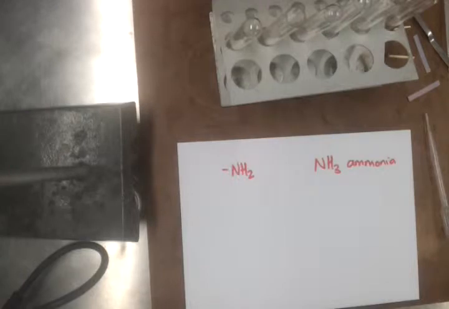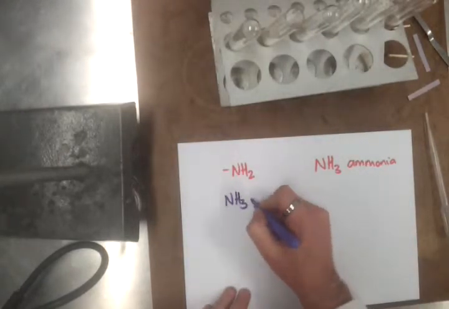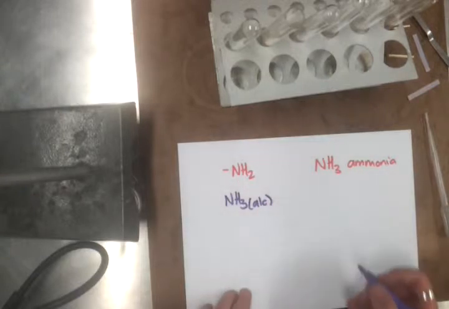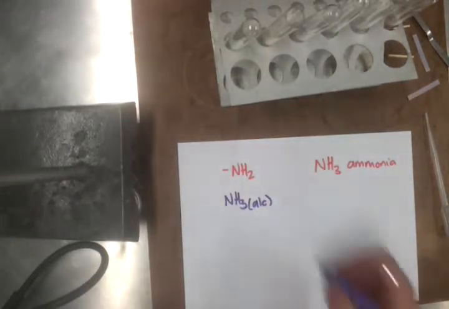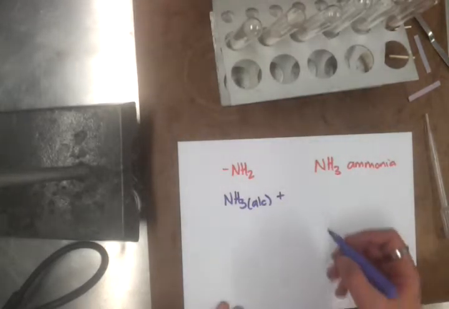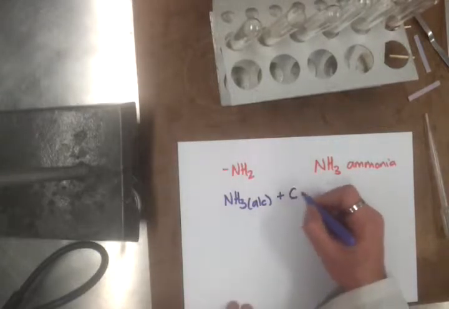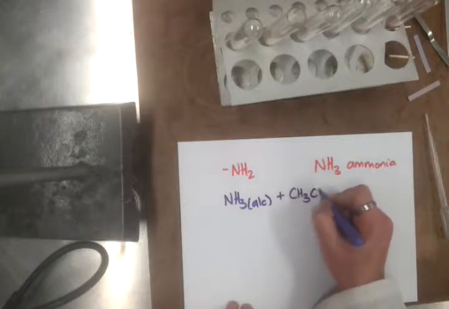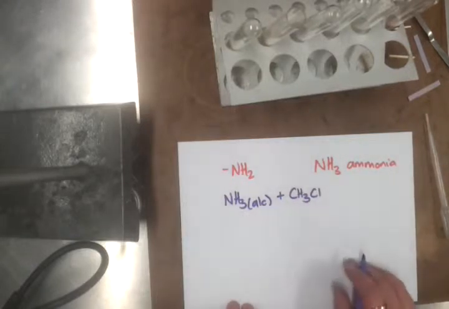So the way we write that is NH3 alc. And what we do is we add that to a haloalkane. So for argument's sake, for today, because the amine I've got is methylamine, which is the smallest one, I'm going to take chloromethane, and we're going to react those. I'm going to show you how to do the equation for this.